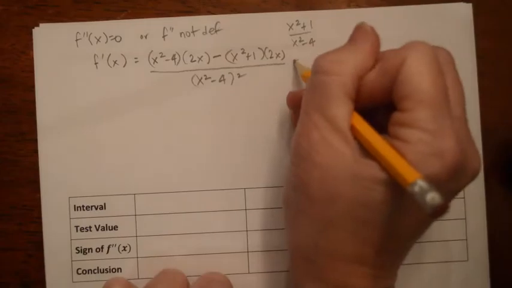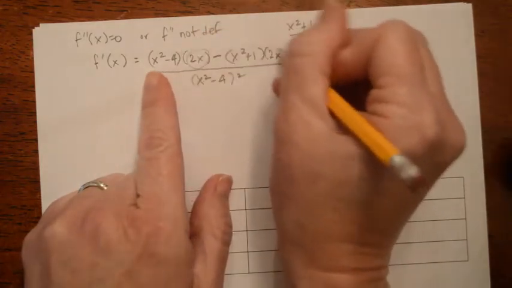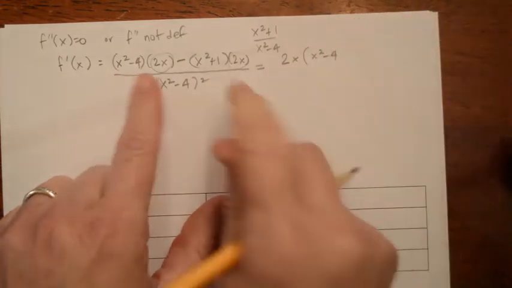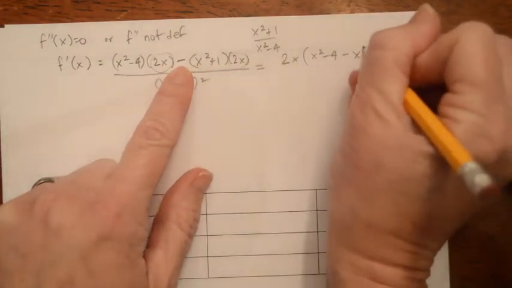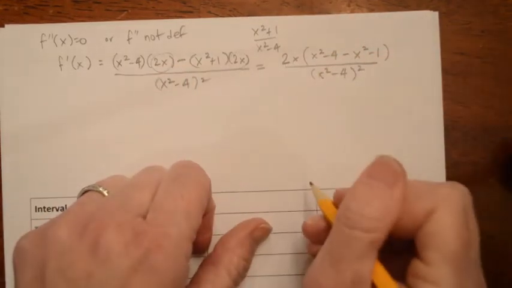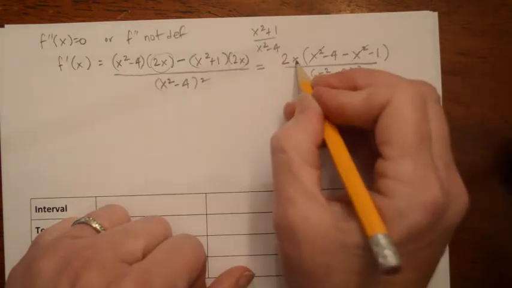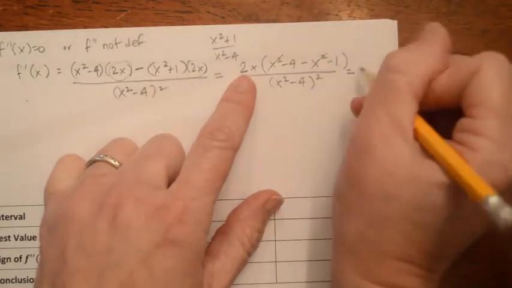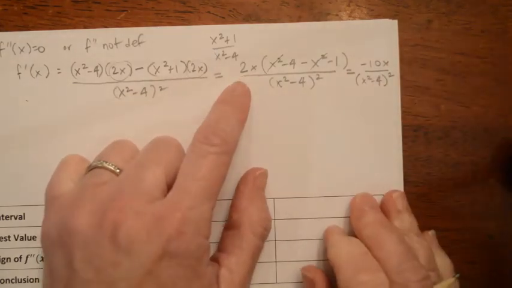All right, let me clean that up a little bit. So actually, I'm going to pull out a 2x because both terms have that. So we'll have 2x, and then what's left is x squared minus 4. After I pull out this 2x, I'm left with minus x squared plus 1. So I'm just going to distribute that minus sign. So it's minus x squared minus 1. And then we've got x squared minus 4 quantity squared. This cleans up nicely because these cancel out. So then we've got a negative 5 right here times that 2x. So f prime, let me just write it here just for space, I end up with negative 10x in the numerator and x squared minus 4 squared in the denominator.